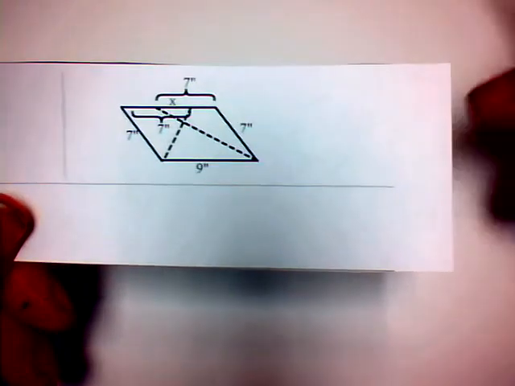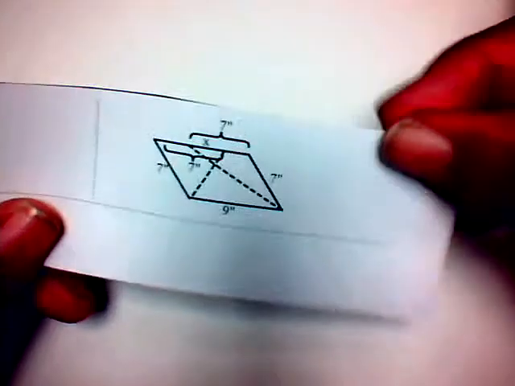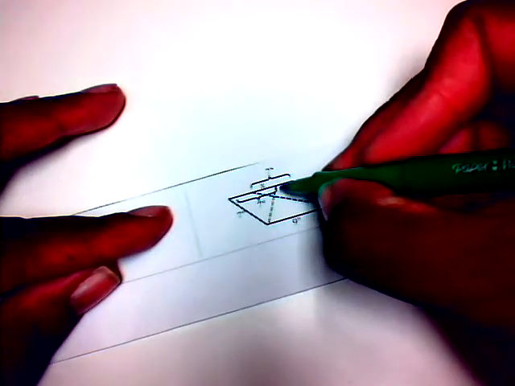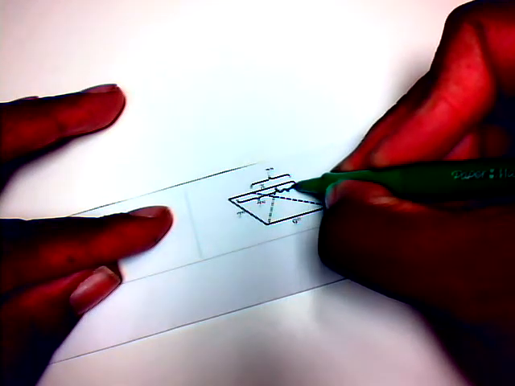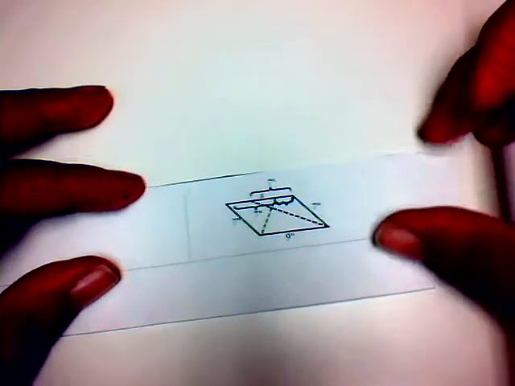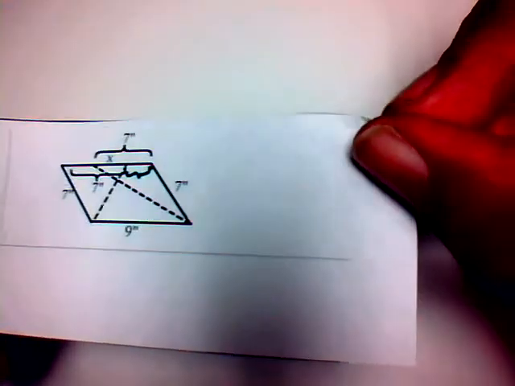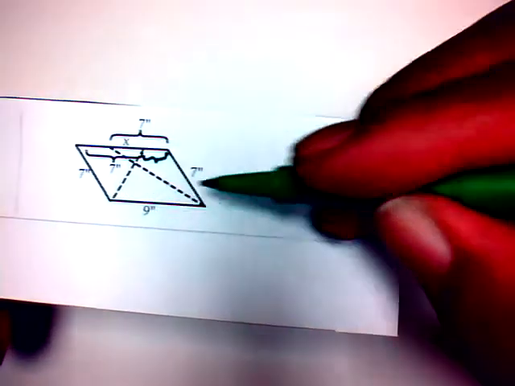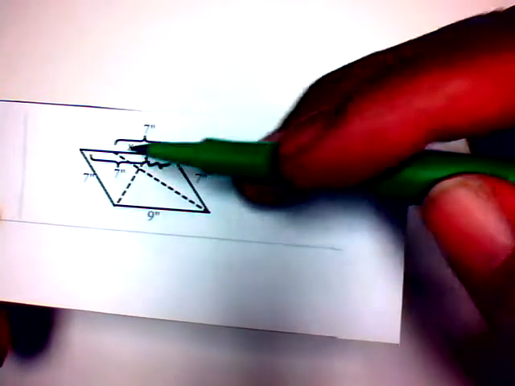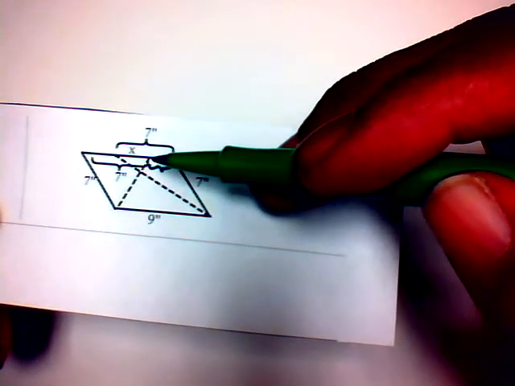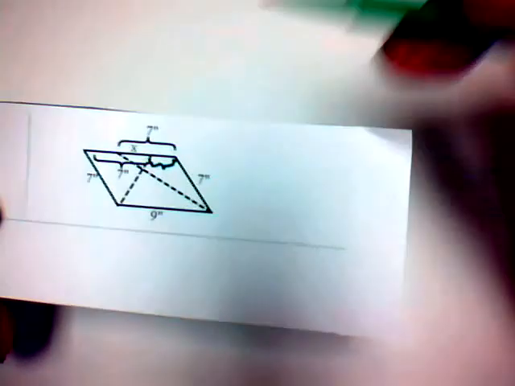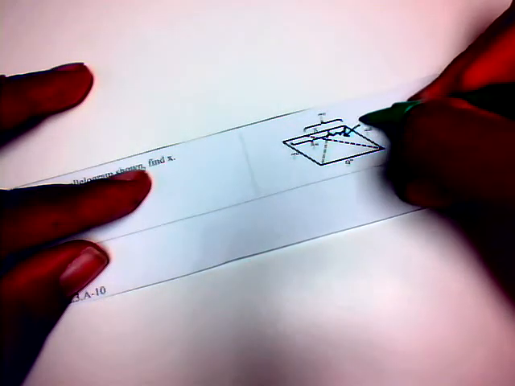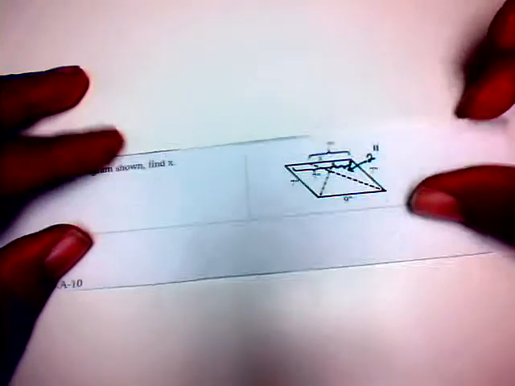So what I want to do here is find out the length of this small part right here. And I'm going to mark off this part that I want to find, the length of that small section, which is right here. I know all of this is 9. I know from here to here, that's 7. So if I subtract 7 from 9, I'm going to get 2. So this length right here is going to be 2 inches.